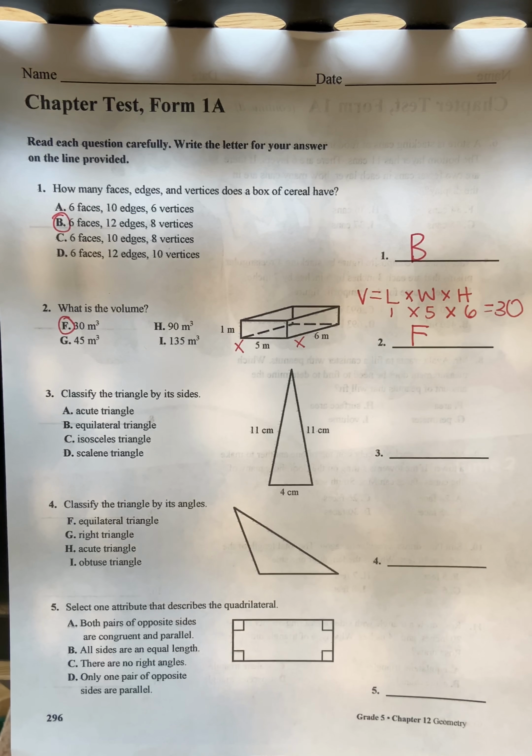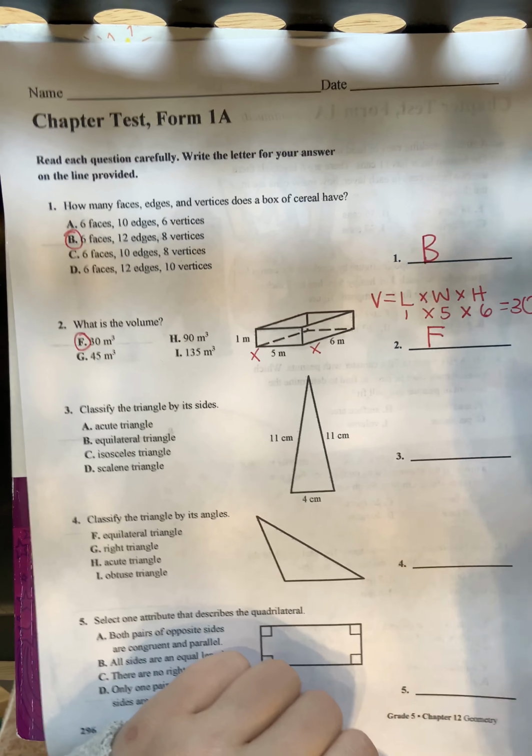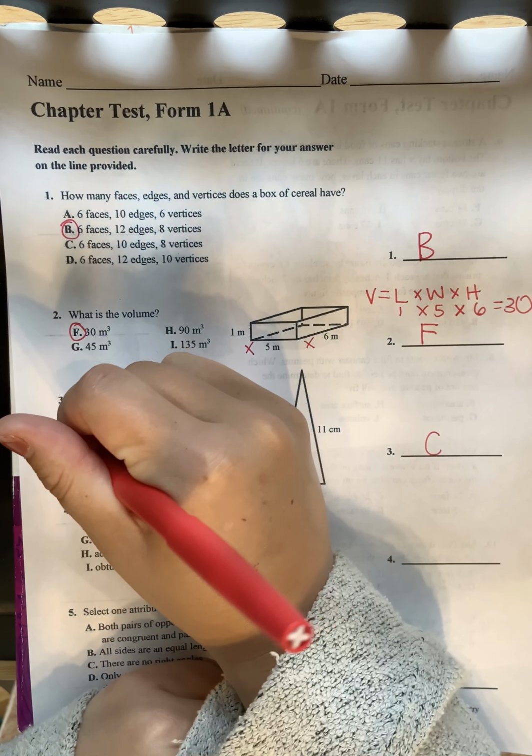An isosceles triangle is where at least 2 sides are congruent. And D, scalene, is when no sides are congruent. In this triangle we do have 2 sides that are 11 centimeters long, and a 3rd side that's 4 centimeters long. So we know that it is an isosceles triangle.